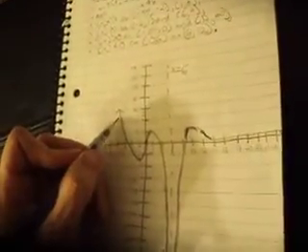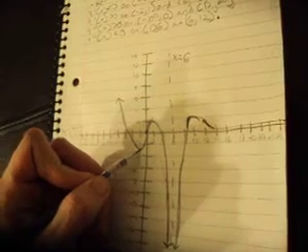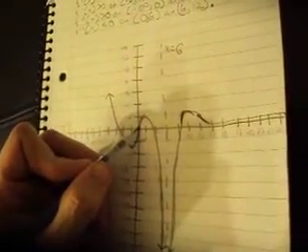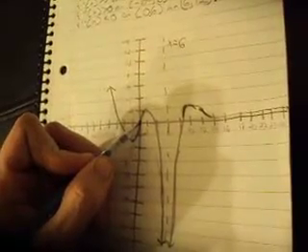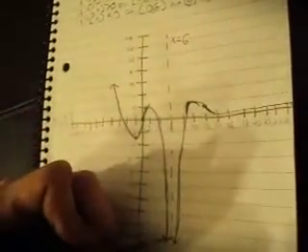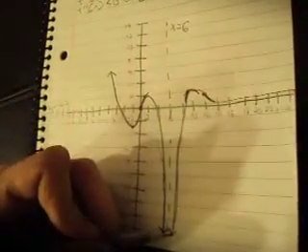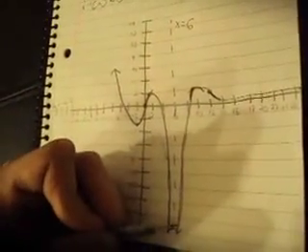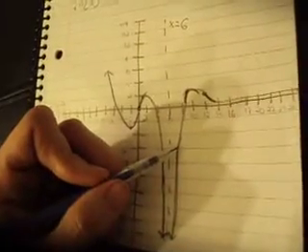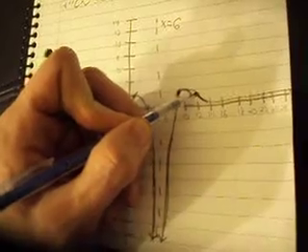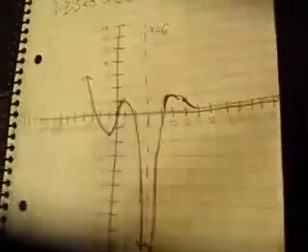We have concave up from negative infinity to 0. Then it changes to concave down from 0 to 6, where we have our asymptote. And it stays concave down from 6 all the way till 12, when it changes concavity, and then it goes all the way to 0 and approaches it, but it never reaches it.